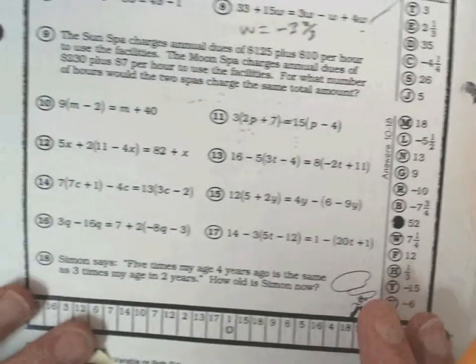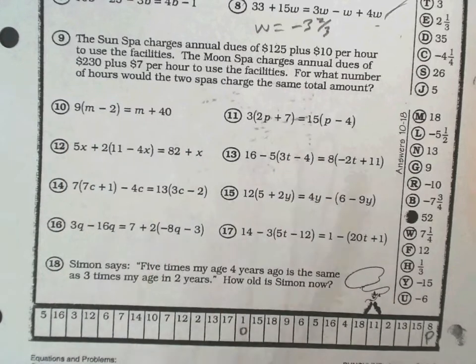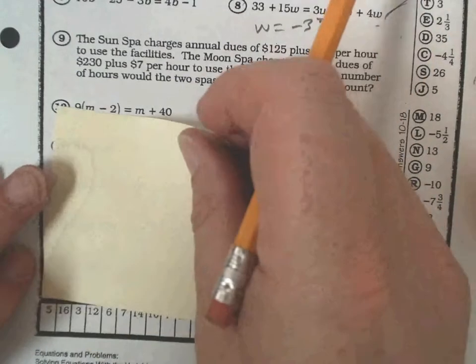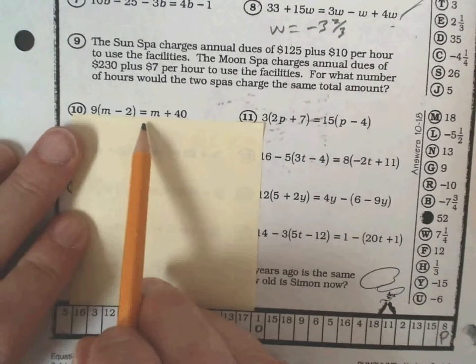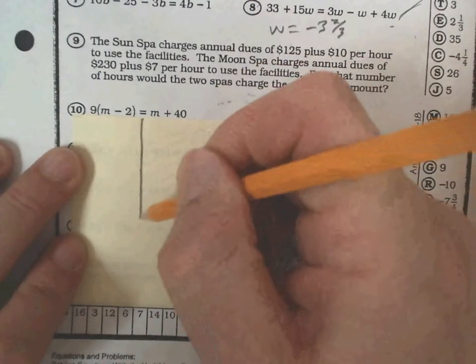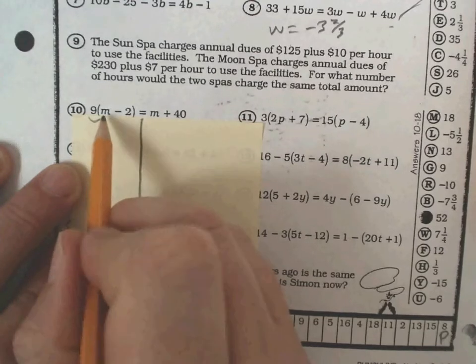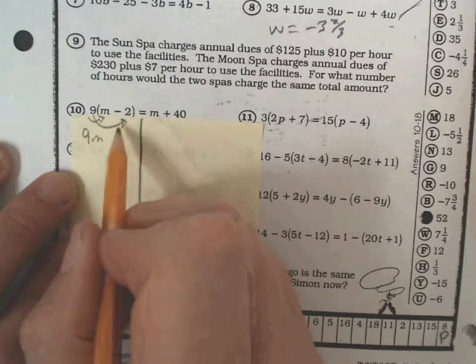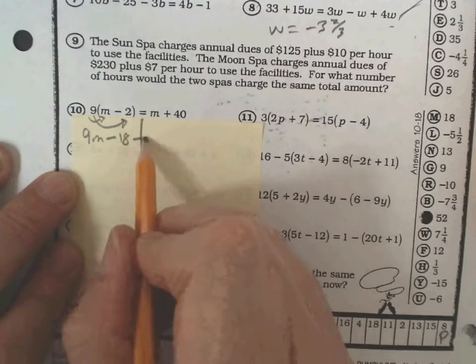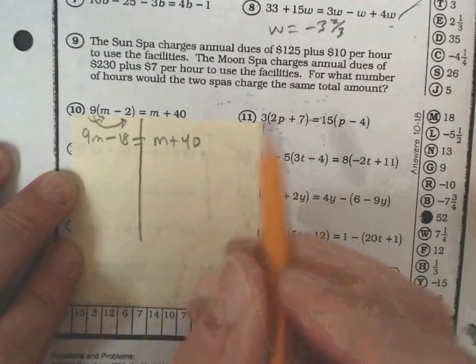Now let's look at what happens when we have multiple distributions on each side of the equation. It just makes it that much harder. So we'll start with an easy one, and this time I'm not going to bother rewriting it. I'm just going to do it right here on this piece of paper. I'm going to separate the two sides. I'll distribute my 9. Distribute 9 to an m, and I get 9m. 9 to a minus 2, and I get minus 18. That's going to equal m plus 40.